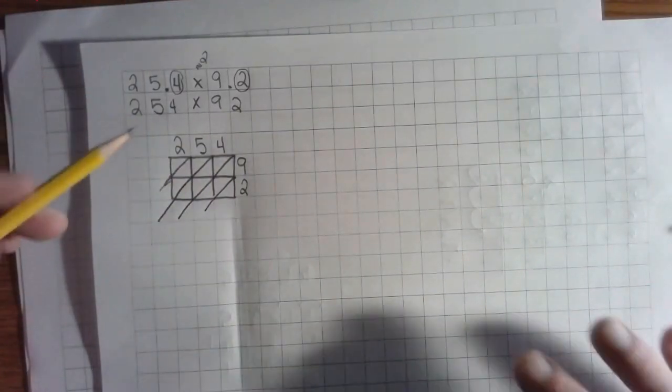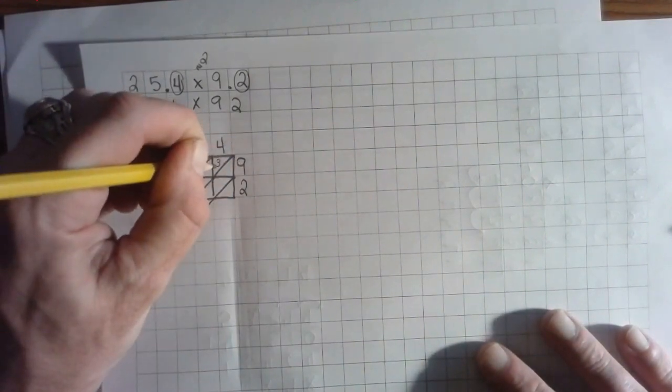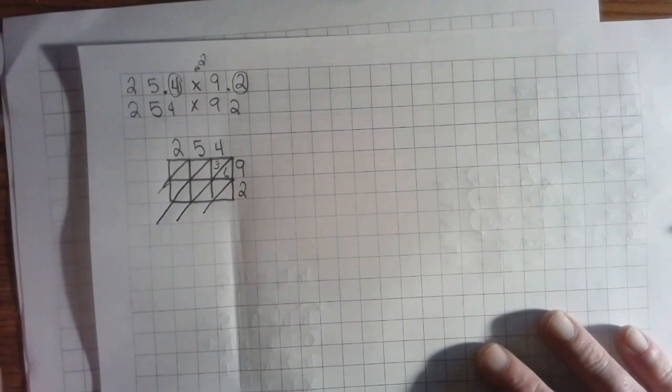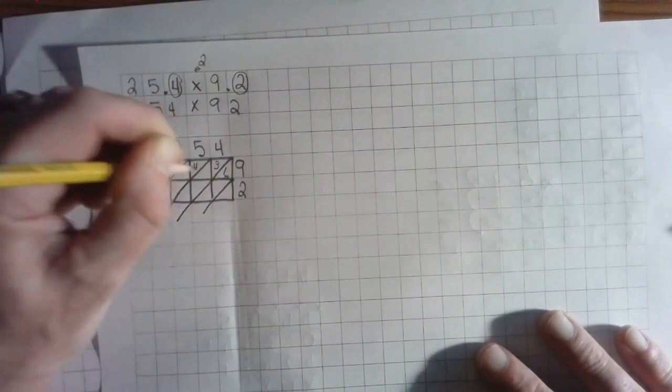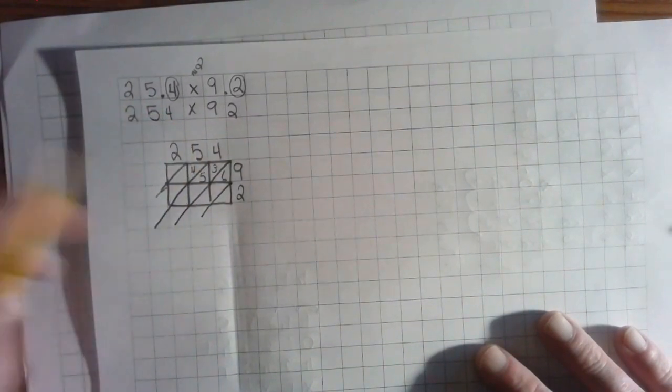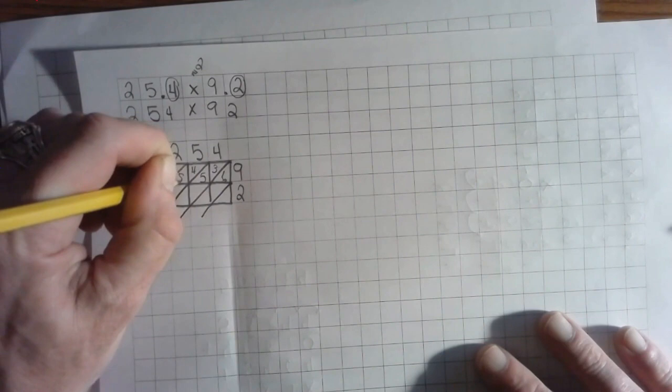And I start multiplying. 9 times 4 is 36. The 10's place value goes up. The 1's place value goes down. 9 times 5 is 45. That would be 4 up, 5 down. 9 times 2 is 18. 1 up, 8 down.